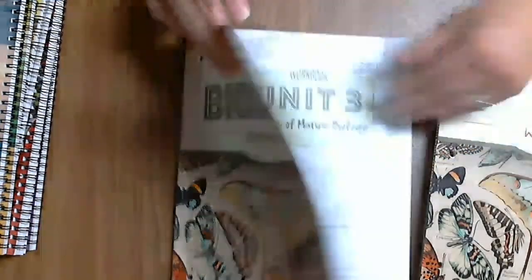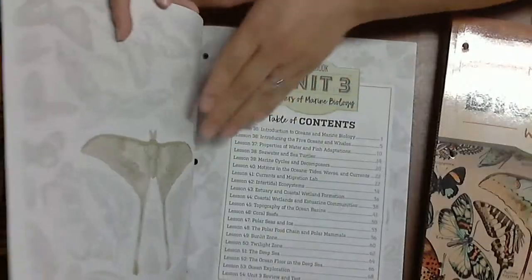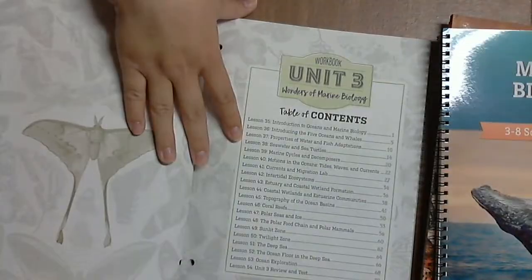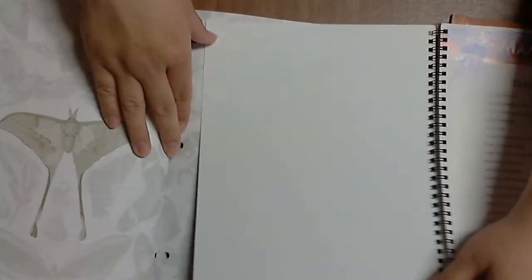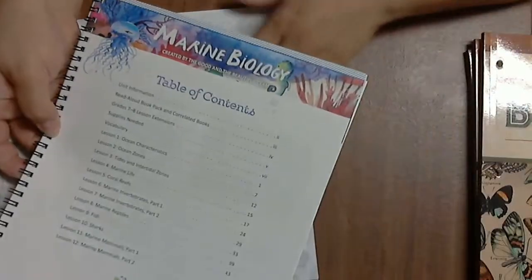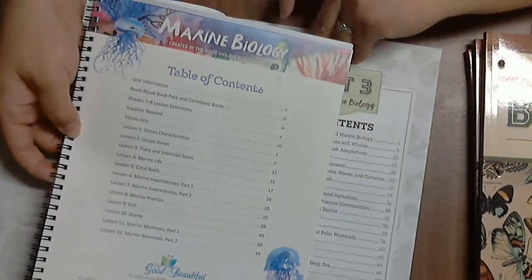3, this one is marine biology. Well, we have a marine biology unit. This one's actually free. The PDF is free if you want to try that one, if you're new to the good and the beautiful and have younger kiddos.